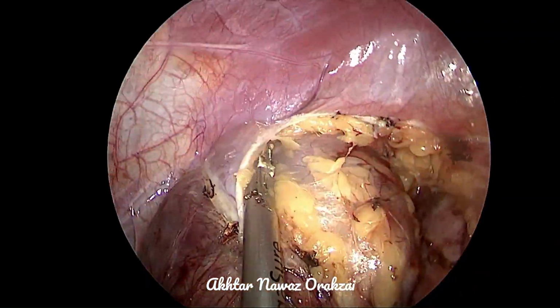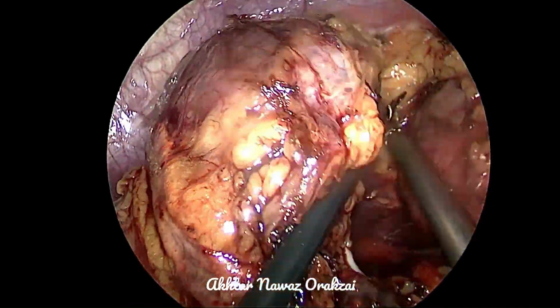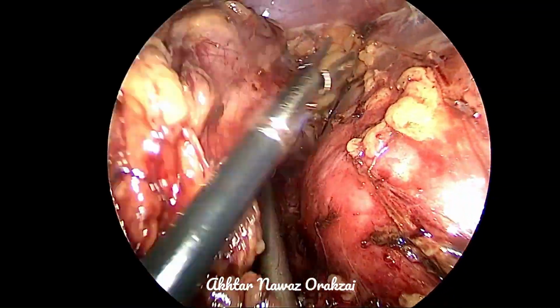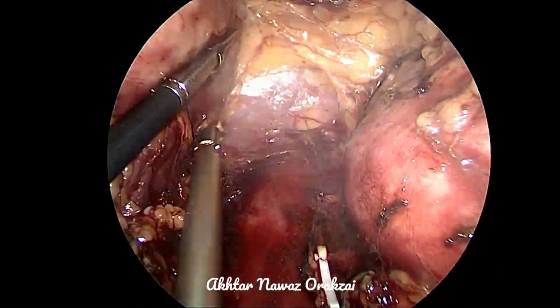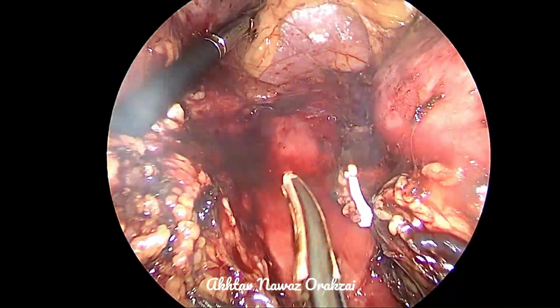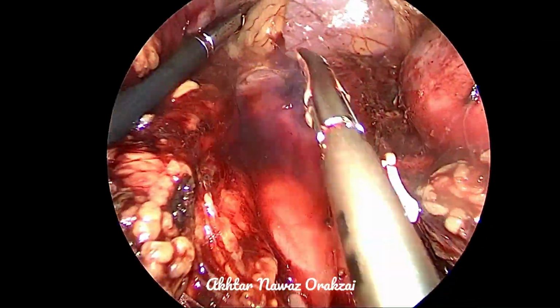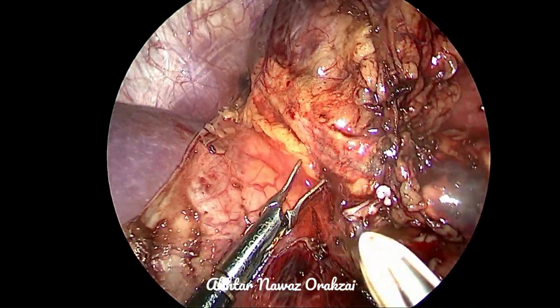Laterally, there is nothing much in the dissection. It is only fibrofatty tissue, but small vessels may also be there in that tissue. So care must be taken. However, the posterior dissection and the lateral dissection is almost complete.